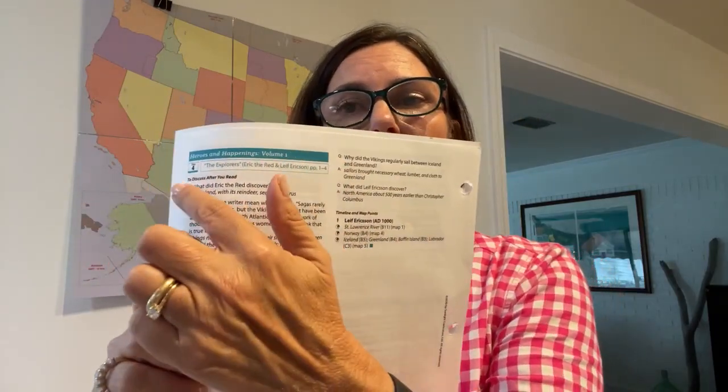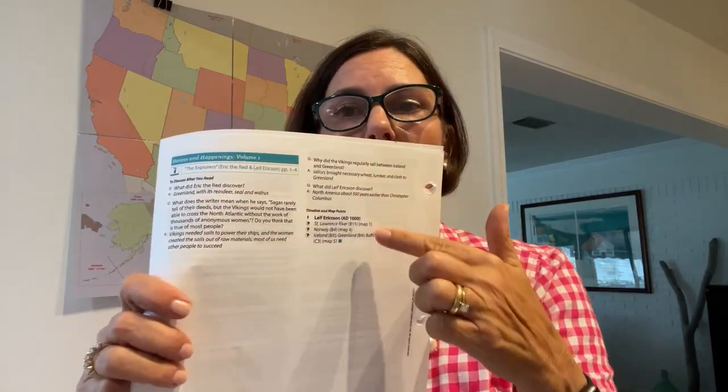So it goes back up on my shelf, and then I start the next book, Heroes and Happenings, and you're going to read pages 1 to 4, and there is a timeline point and a mapping point. And that's going to be, again, on my notes. Here's the Heroes and Happenings, day 4. These are the questions, and here are the mapping points. So the mapping points for this one are St. Lawrence River, Norway, Iceland, Greenland, Baffin Island, Labrador, and those are found on map 1, map 4, map 5.